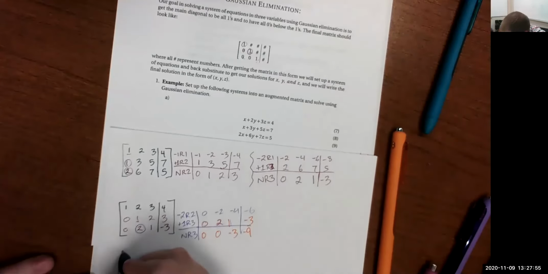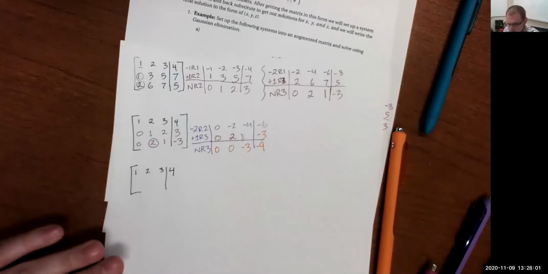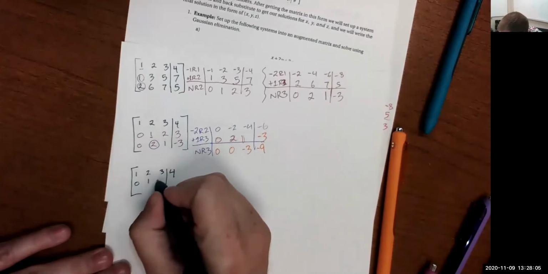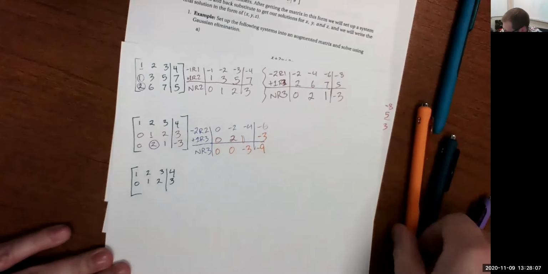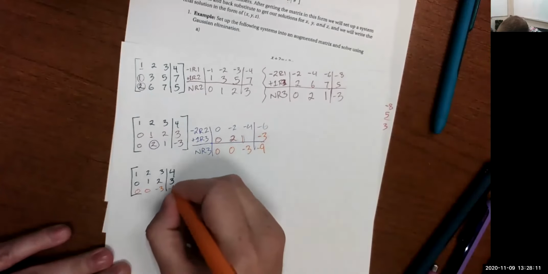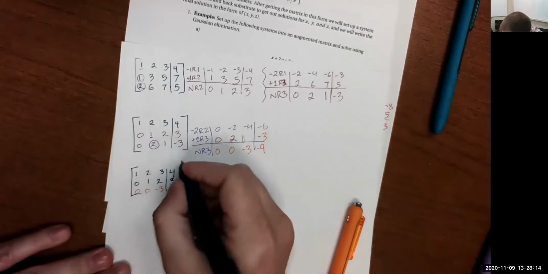So when I set up my matrix, I have 1, 2, 3, 4. I'm sorry, let me scoot that up a little bit. The 0, 1, 2, 3 from the previous row 2. And then I have 0, 0, -3, -9 for my row 3.